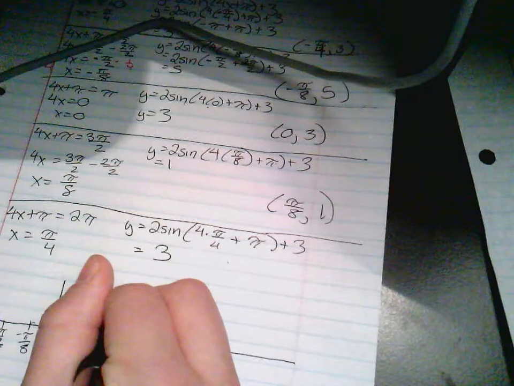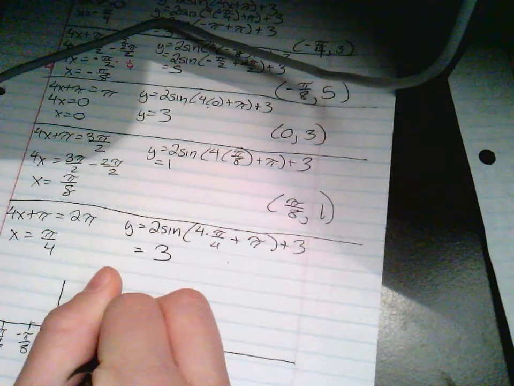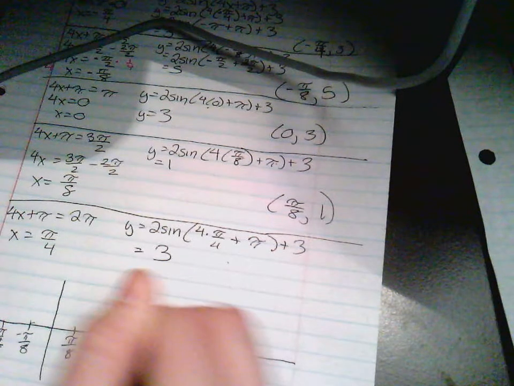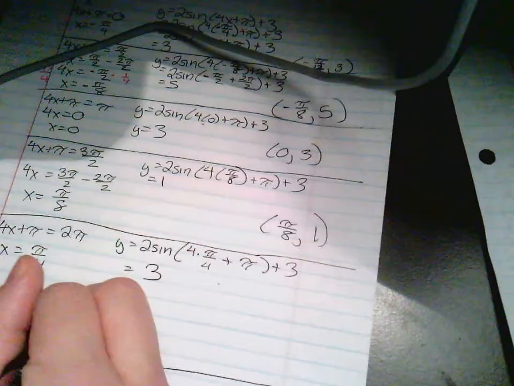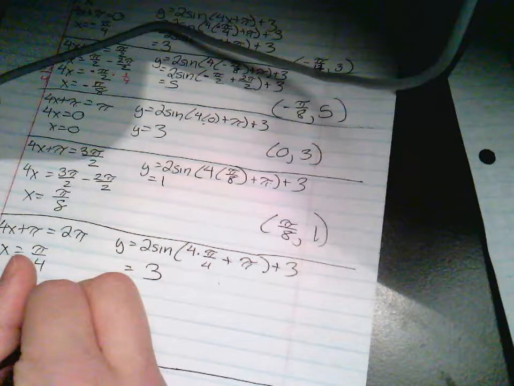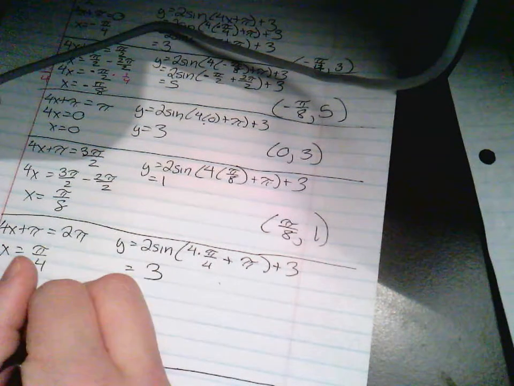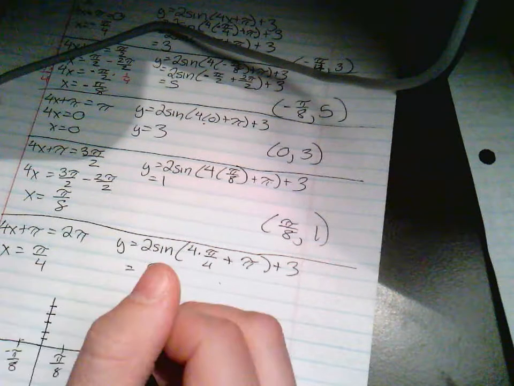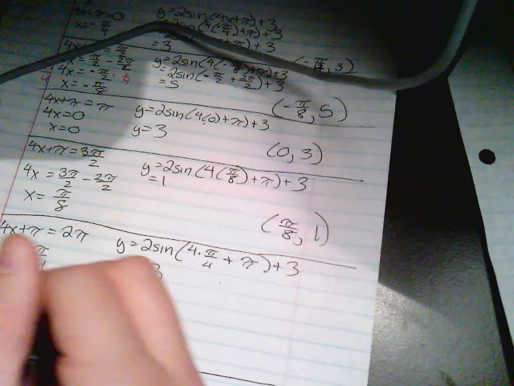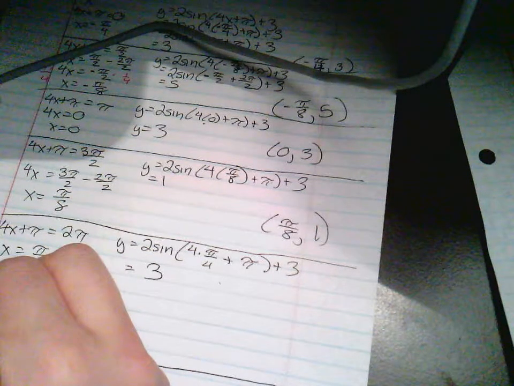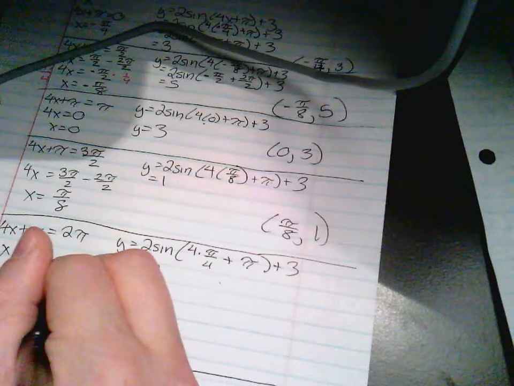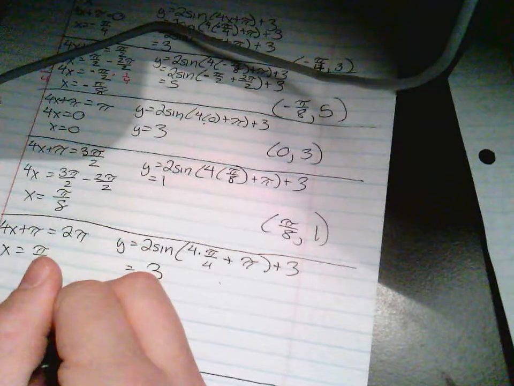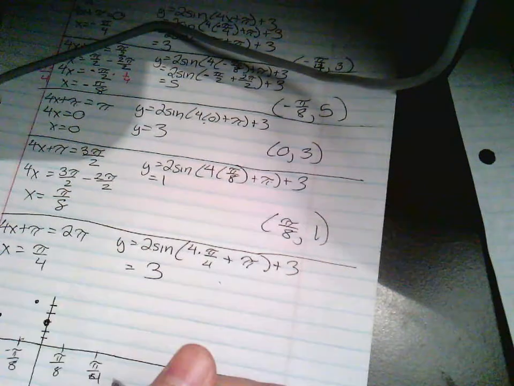Okay, so we're going from 0 to 5. So we have 1, 2, 3, 4, 5. So we have negative pi over 4, 3. Negative pi over 8, 5. 0 is 3. Pi over 8, 1. And pi over 4, 3.